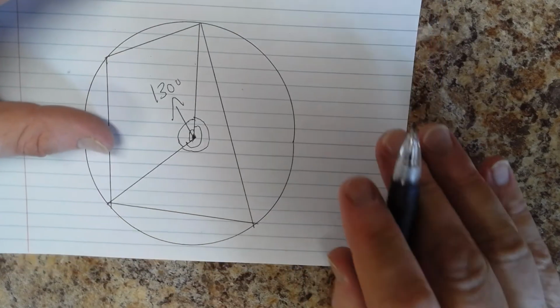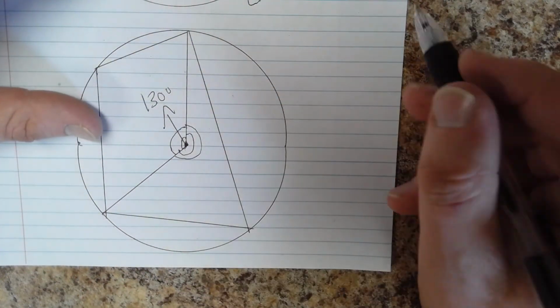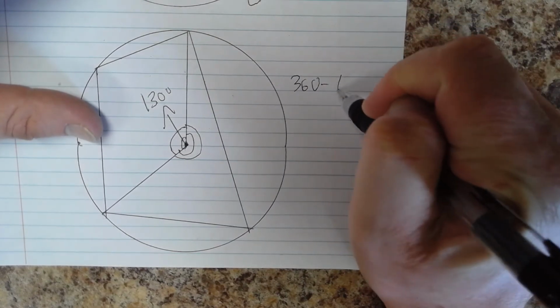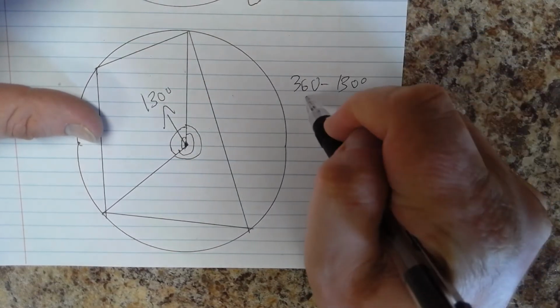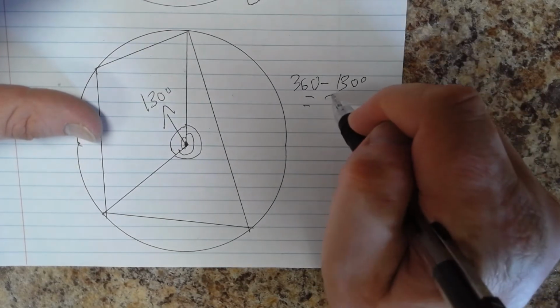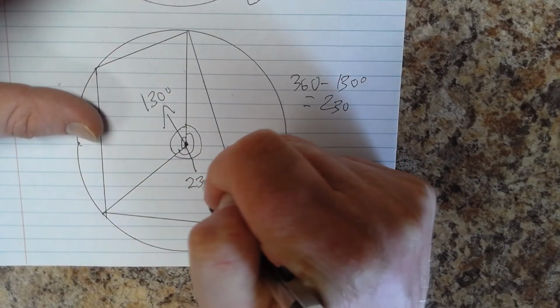Now, how can I find this one here? Well, a circle is 360 degrees. So we do 360 minus 130. That's 230 degrees.